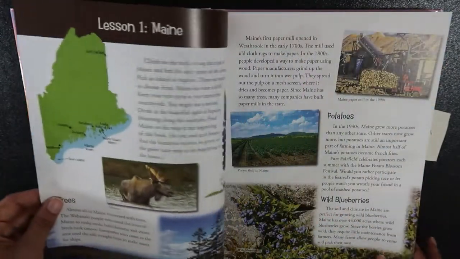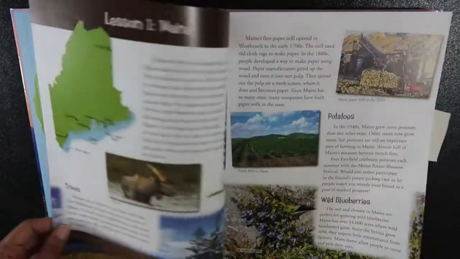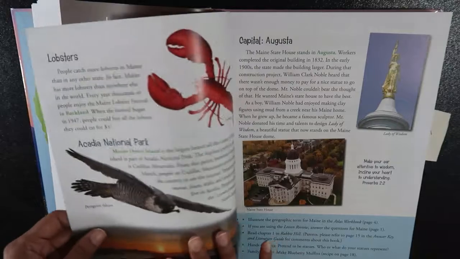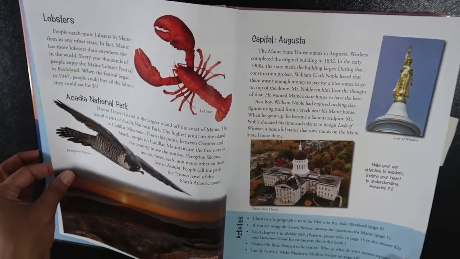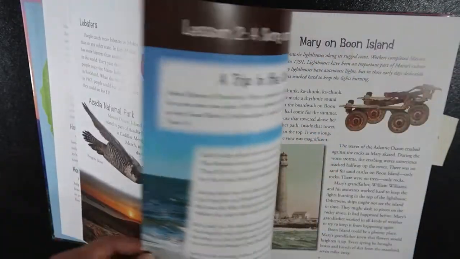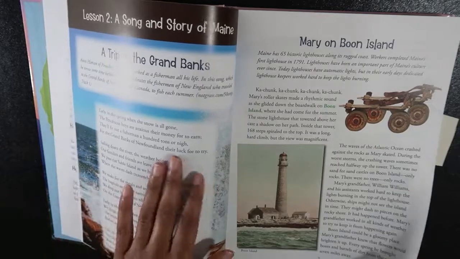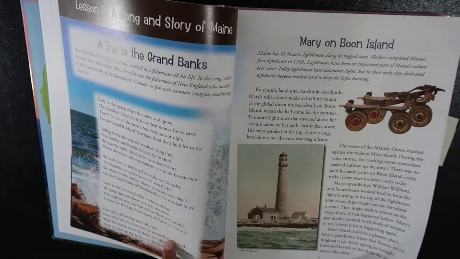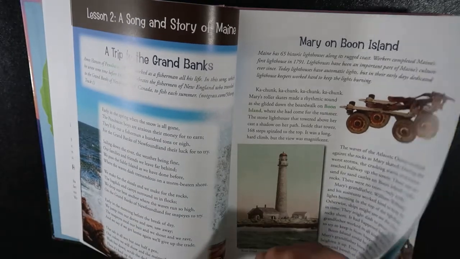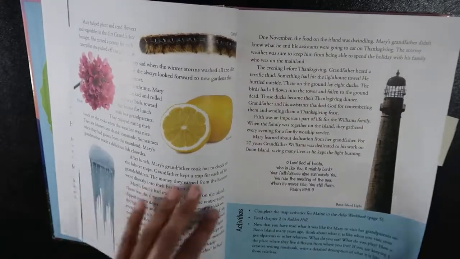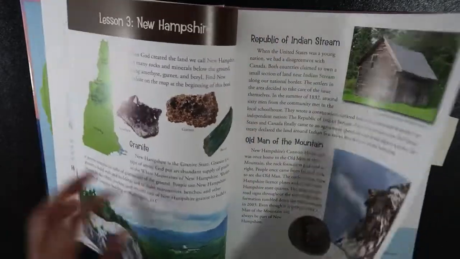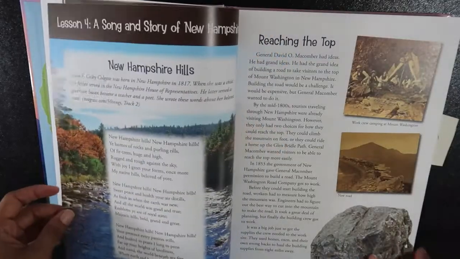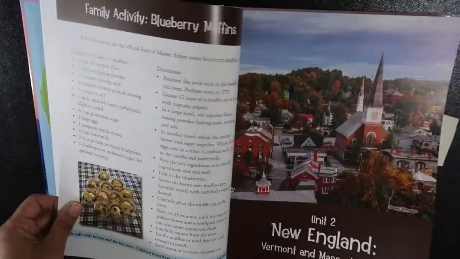But I'm just going to do a quick flip through. So we'll start off with New England, and it starts with Maine and New Hampshire. There's information about things that you can expect to find in Maine, and there's an MP4 with songs that you can listen to that relate to the story. I'm not going to flip through the whole book, but you get the idea.